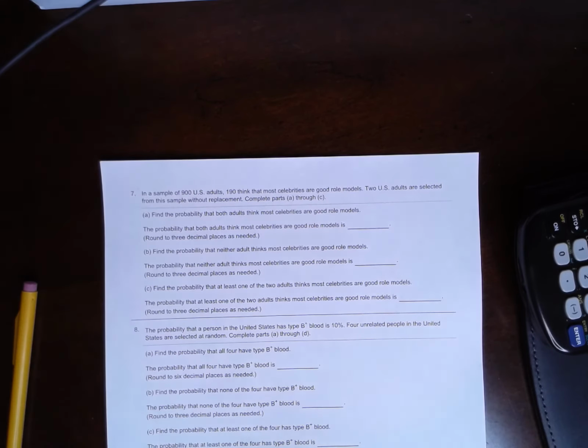So let's look. I highly recommend that, since it's not giving us a table, the probability of being a good role model is going to be 190 over the 900. So the probability of not being a good role model. I don't know if they're going to ask me for that, but I like to find both because they have to add up to 100.